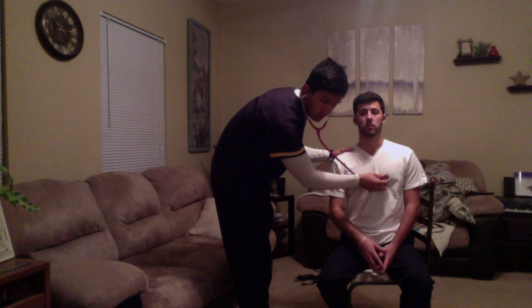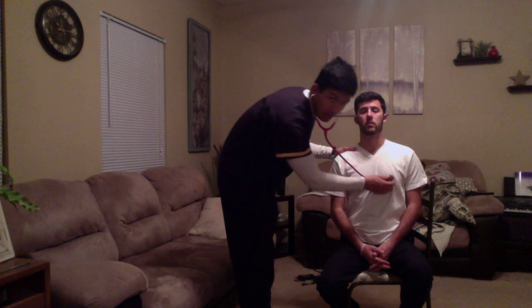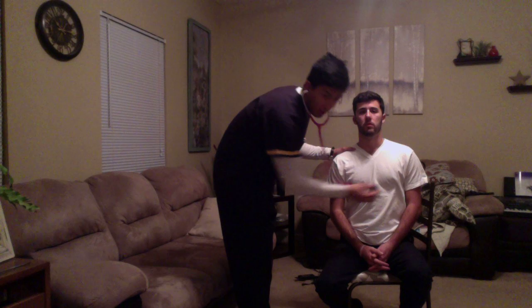Okay, one intercostal space down is his Erb's point. One more down is tricuspid. And then you're going to go to your mid-sternoclavicular line and go down to the 4th to 5th intercostal space for the mitral. Alright, everything sounds good.